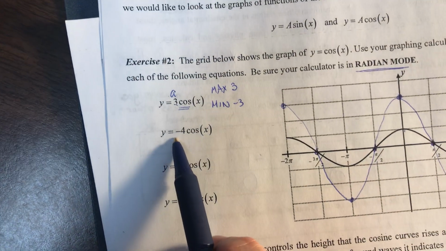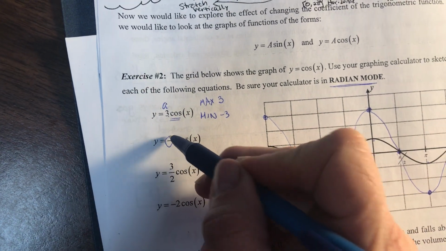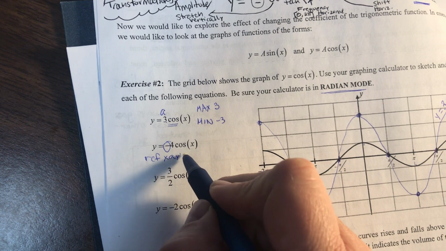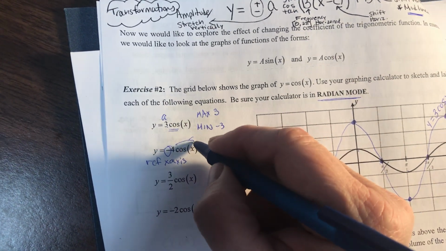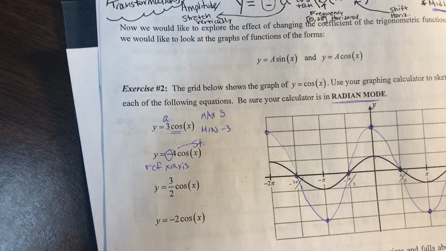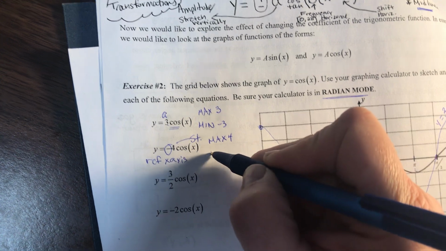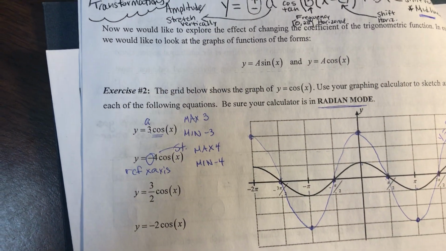Now look at this one. This is a negative 4. So the negative is going to reflect this on the x-axis. And then the 4 is going to vertically stretch it. So my max is 4, my min is negative 4, but it flipped.